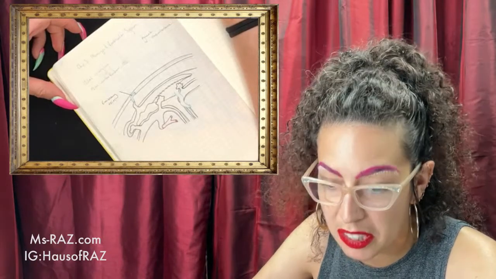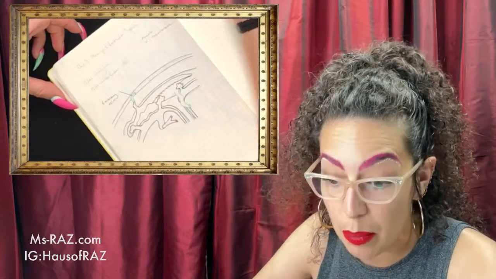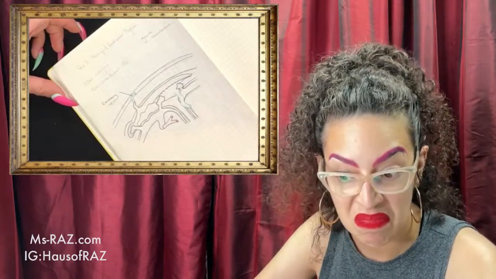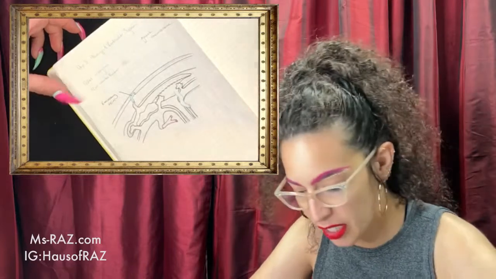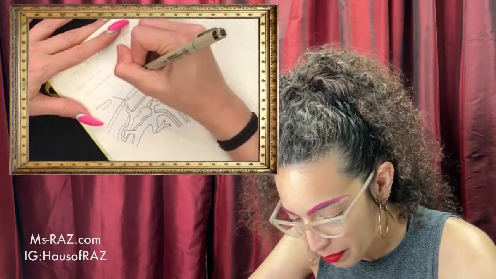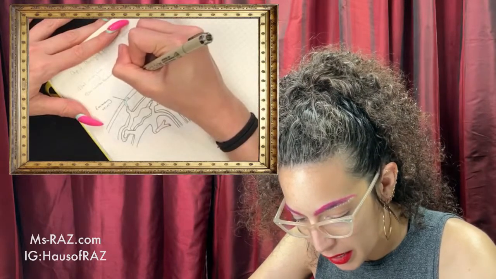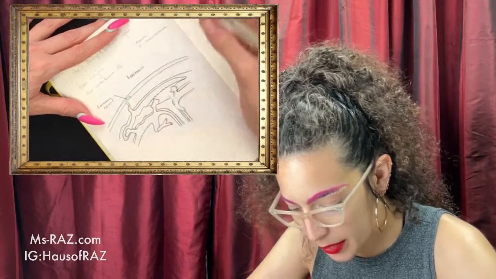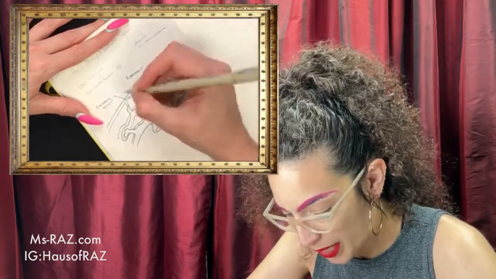Envoy, ambassador, the diplomat. A person sent on a special mission. This is the emissary vein sent on its special mission. I like that. Oh, why am I switching my handwriting? I prefer the uppercase. Why did I do that lowercase?